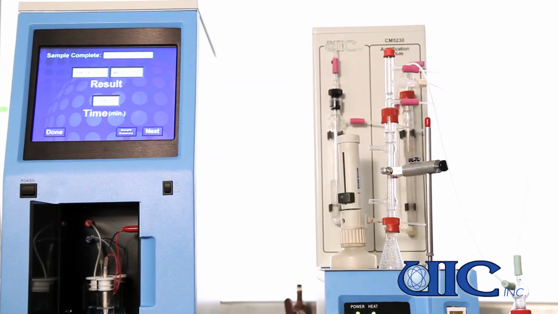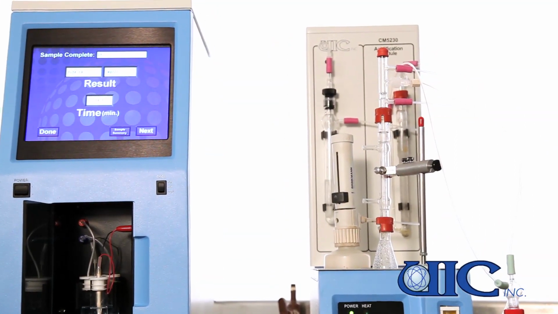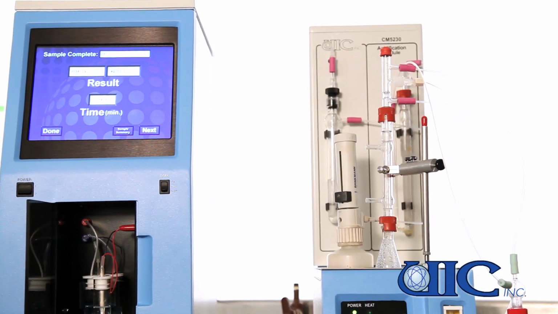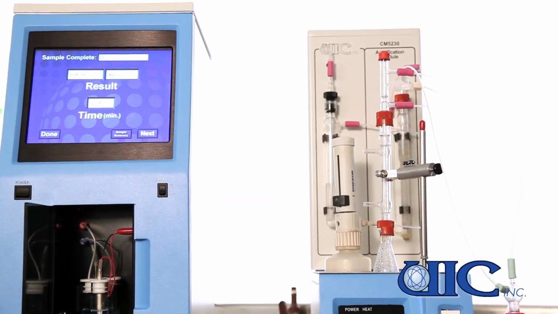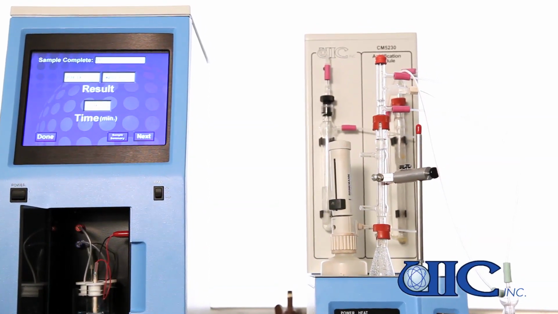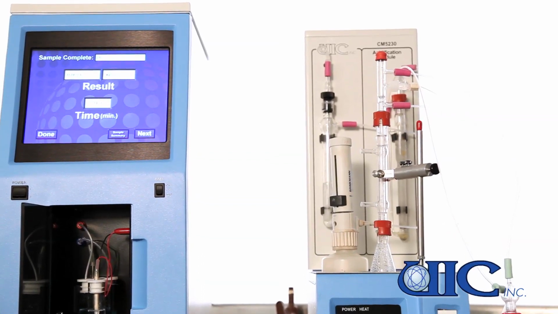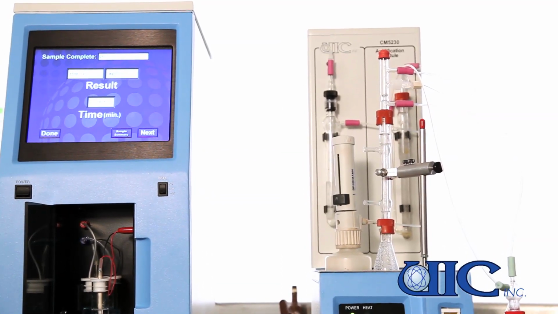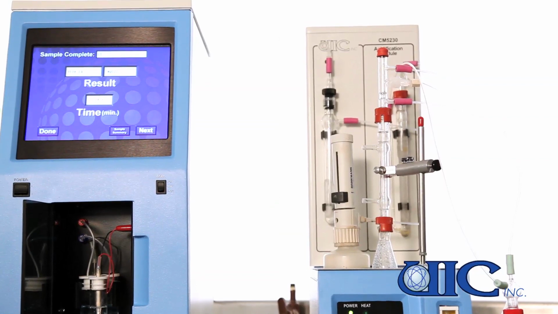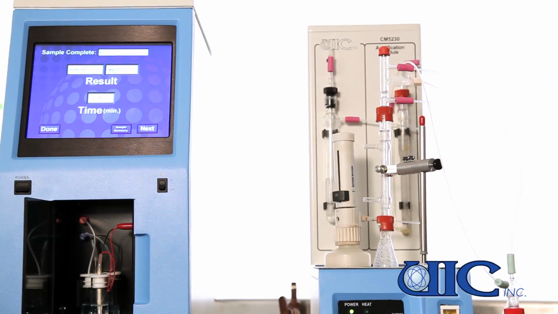We finished our standard analysis and everything looks good. The reason why we run a standard is just to make sure everything's operating properly with the coulometer. The coulometer itself is calibration free, so we don't need to run multiple standards to establish a calibration curve. We can go right onto our samples.